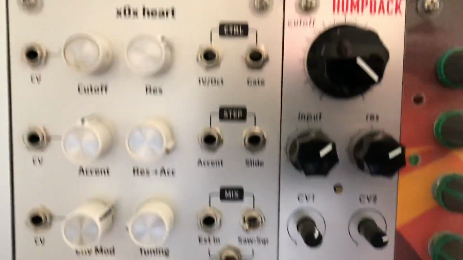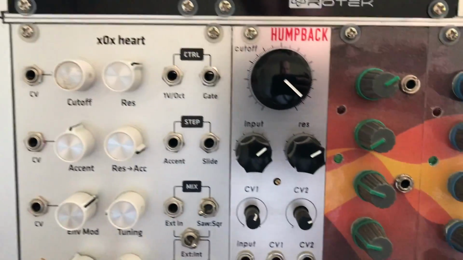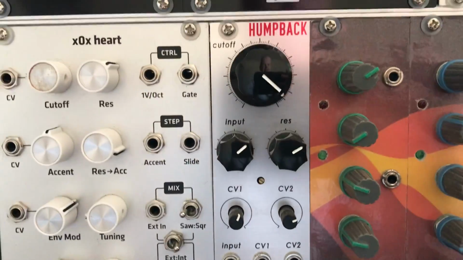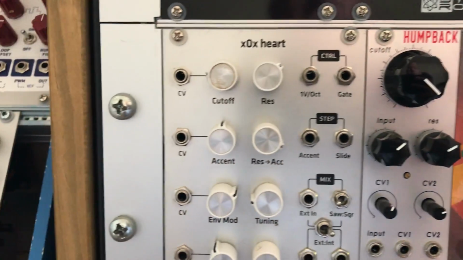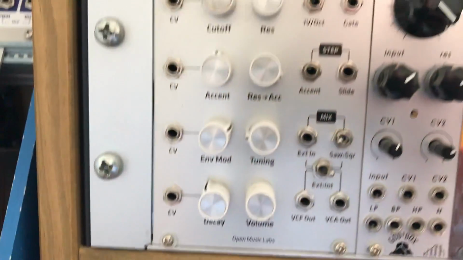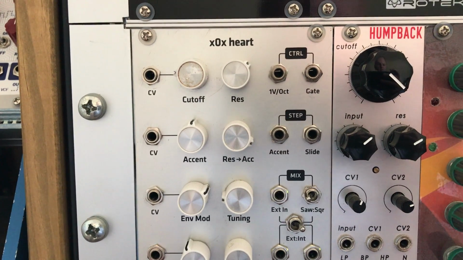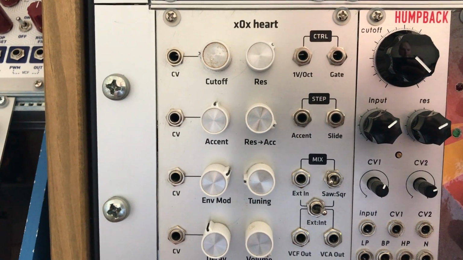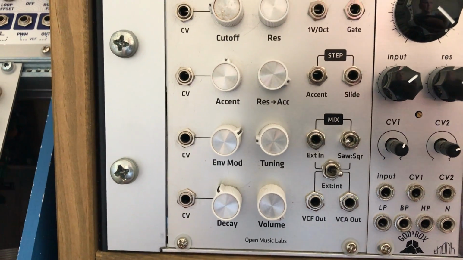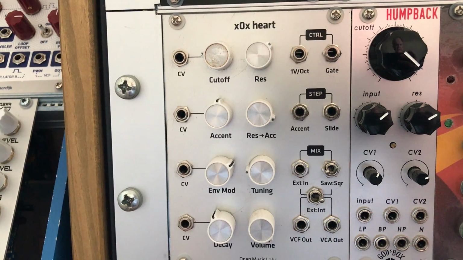So yeah, Humpback, very, very good filter module. I love it. It goes really well with the module next to it, which is the XOX Heart by Open Music Labs, and that's a very good module for acid and all that sort of stuff. Takes a bit of getting used to. It's really good. I like it.